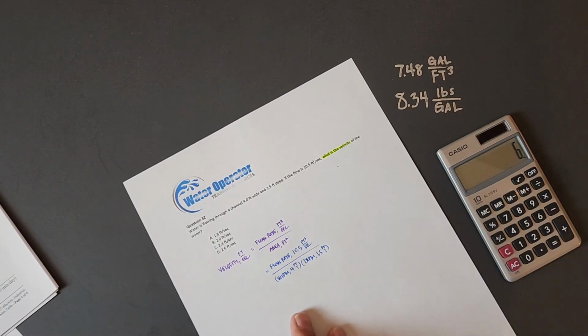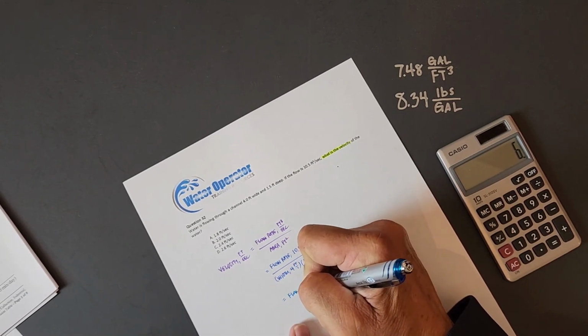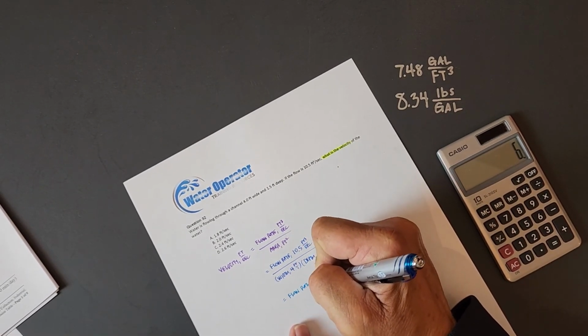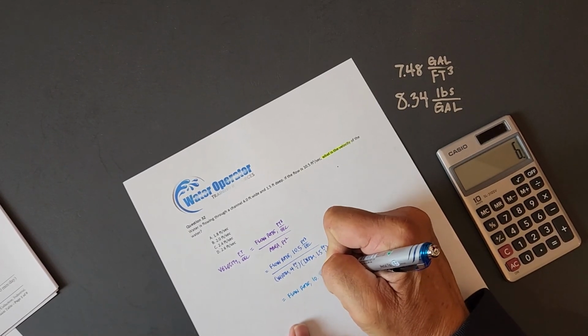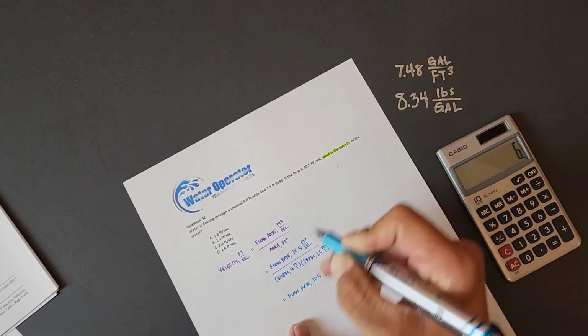So let's rewrite that. Flow rate 10.5 cubic feet per second.